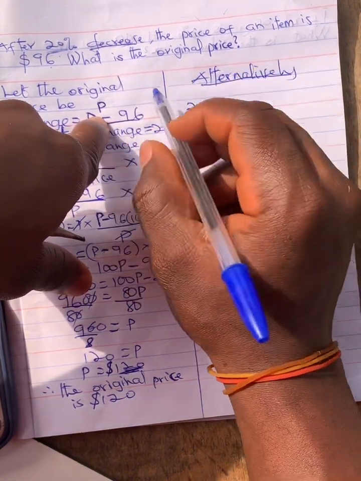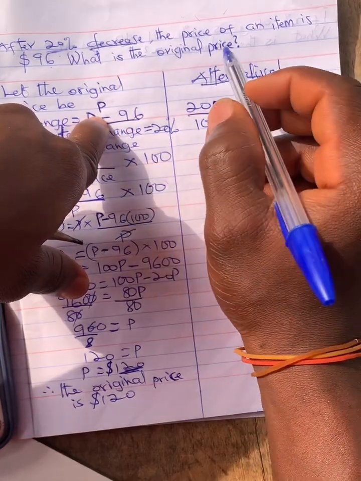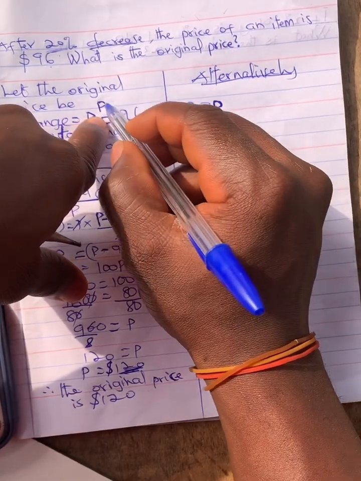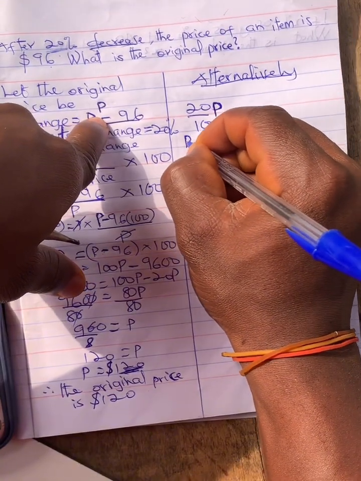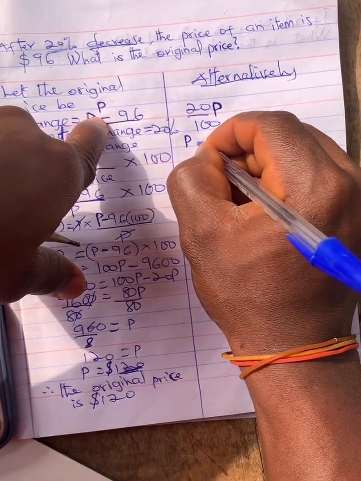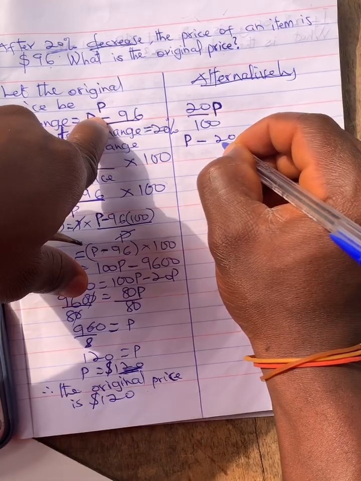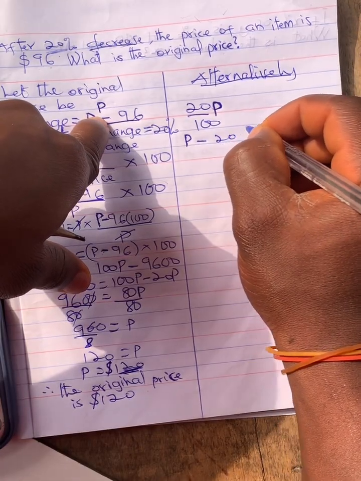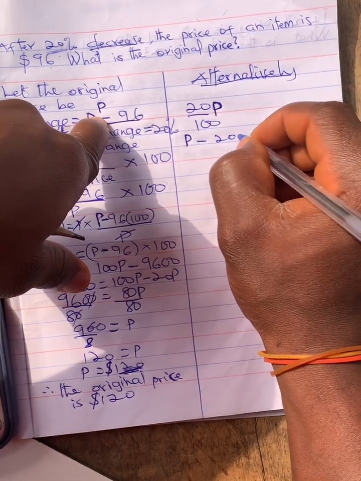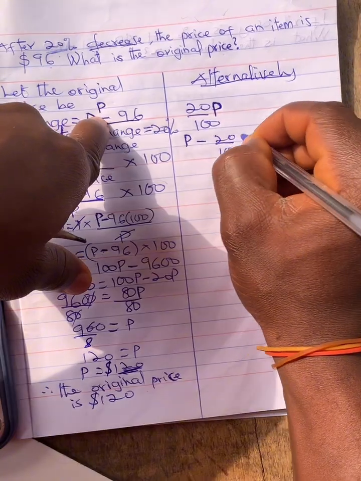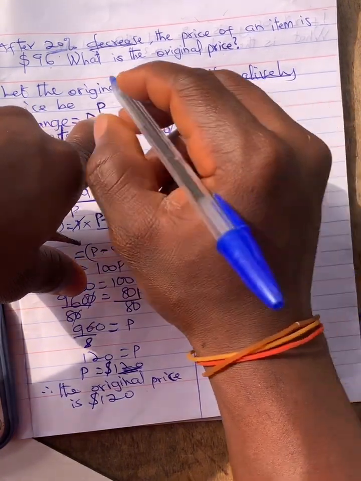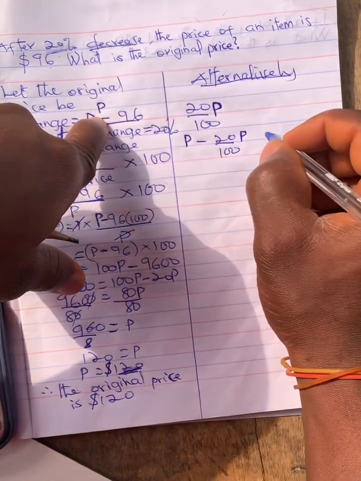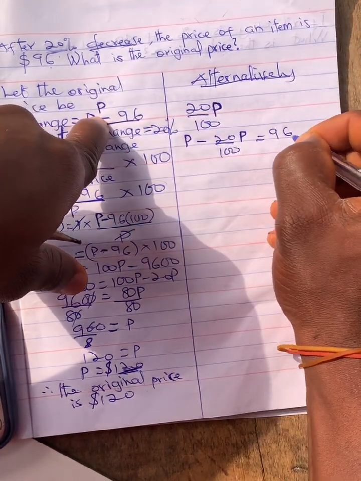So since the price P decreased by 20%, that's 20% of P, it became 96.